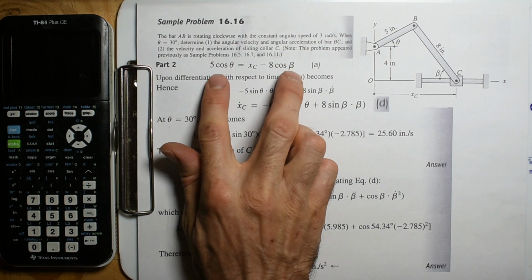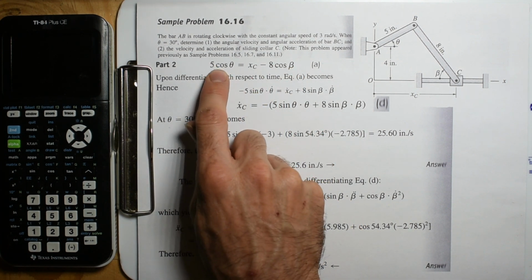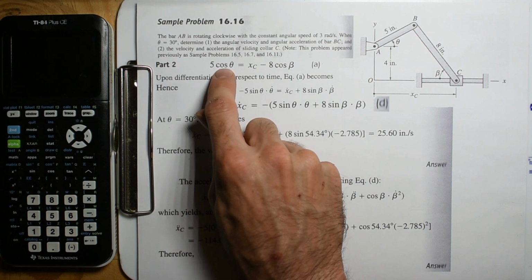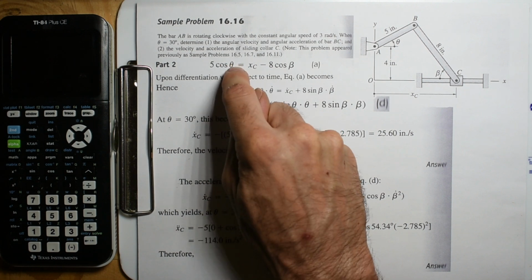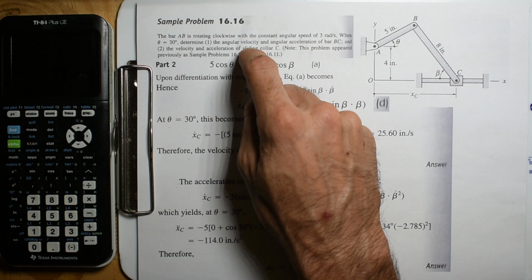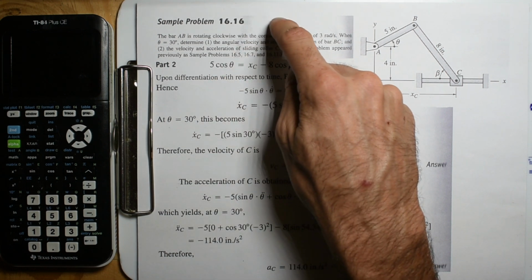But I guess we're just taking this and differentiating with respect to time. So the first one, we can't differentiate with respect to time directly. We've got to use the chain rule. We've got to differentiate with respect to theta, but that also means we're going to have it multiplied by d theta dt, so we're going to have a theta dot. Differentiation of cosine: cosine starts up here and then drops.